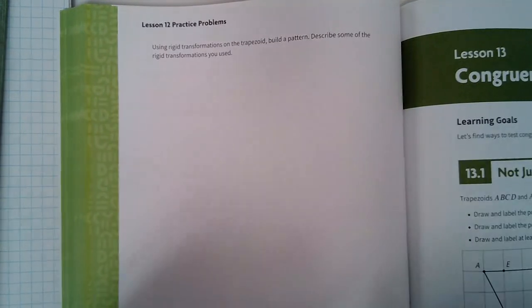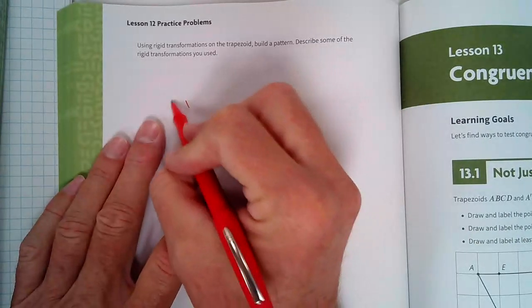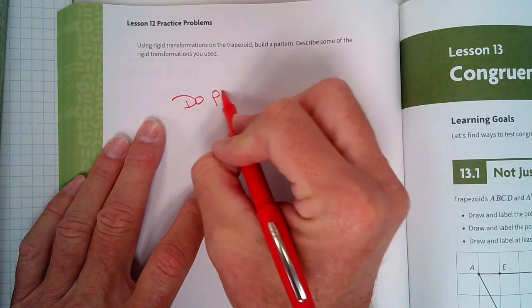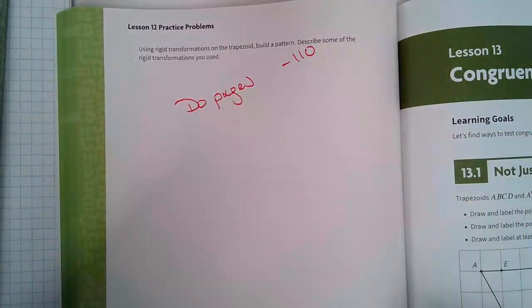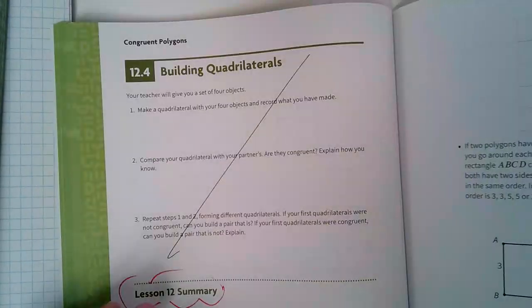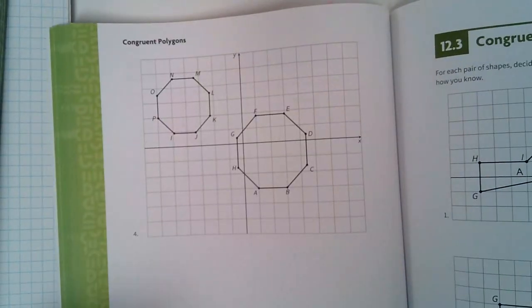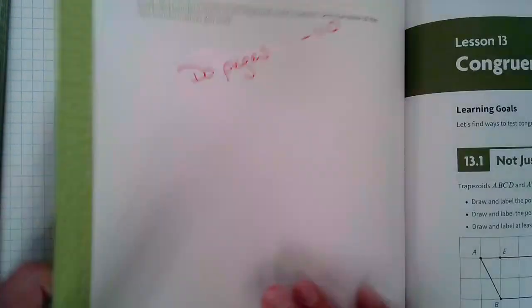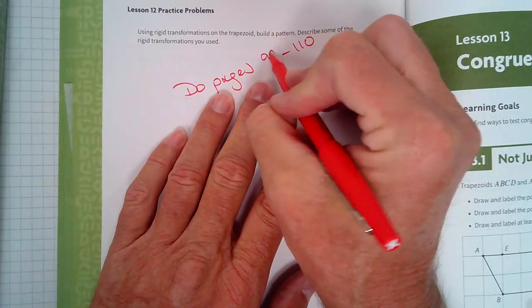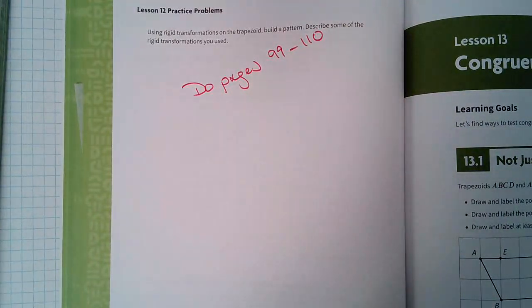So I want you to do pages, let me go back and see what it was here. What was the first page? 99. All right, 99 to 110.